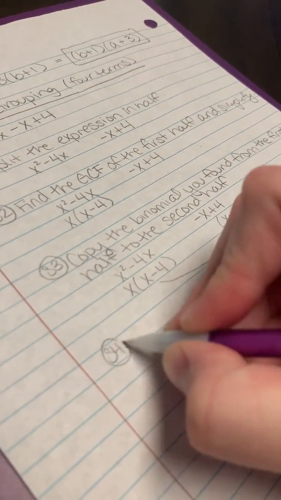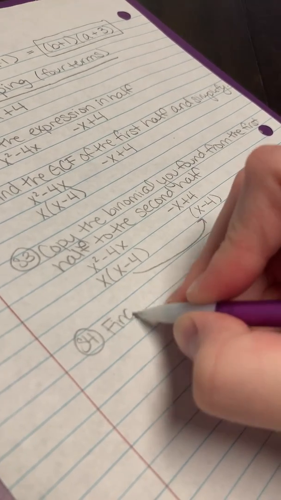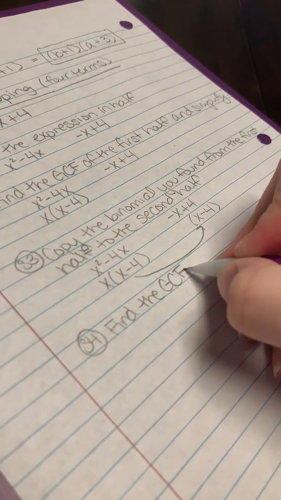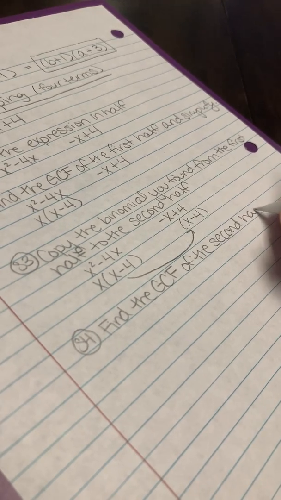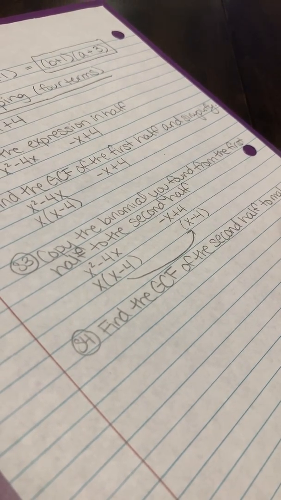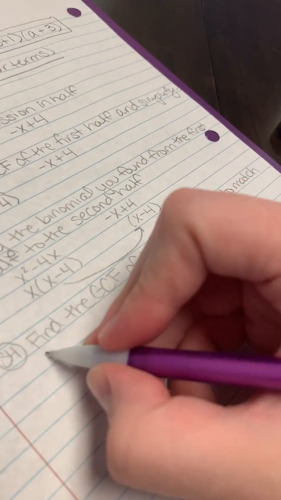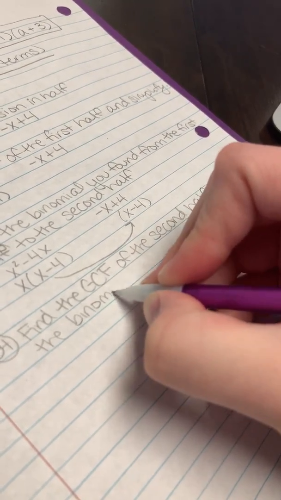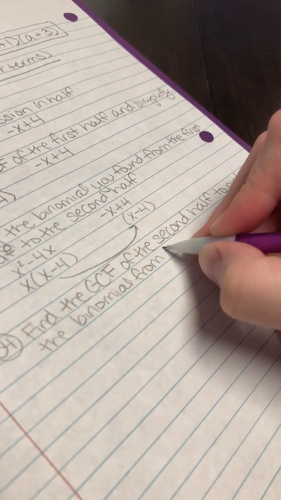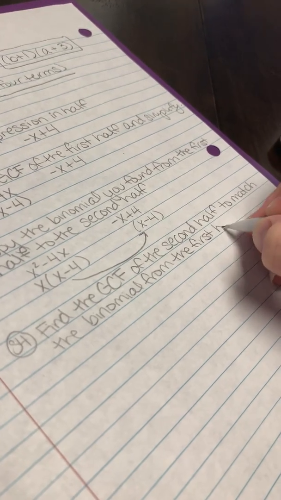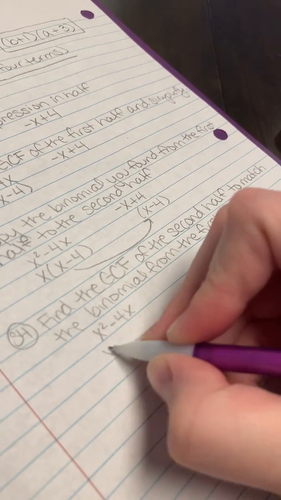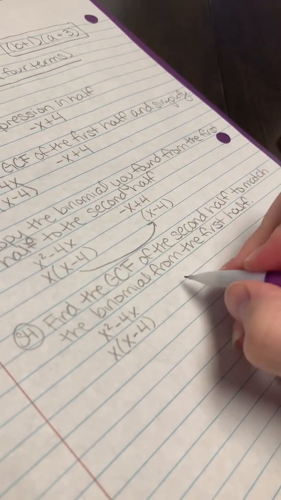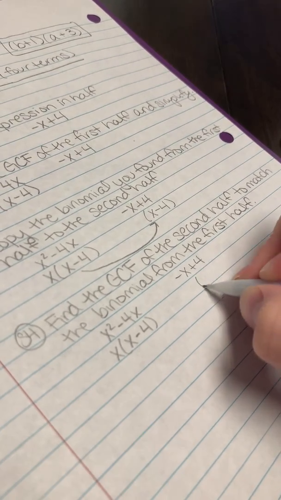Step 4, you are going to find the GCF of the second half to match the binomial from the first half.